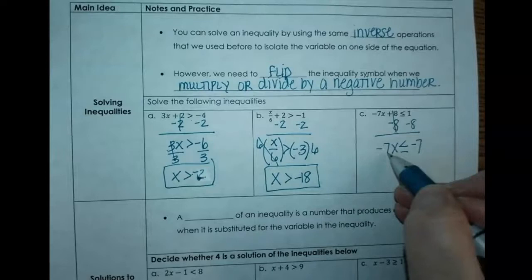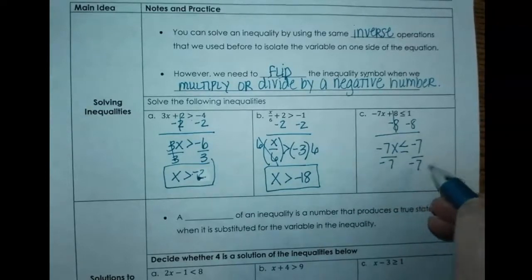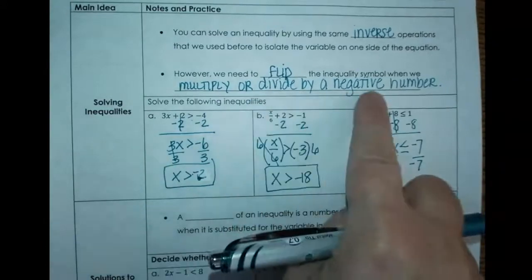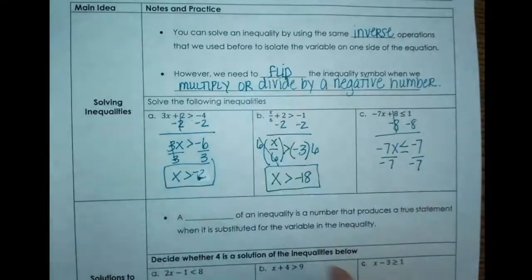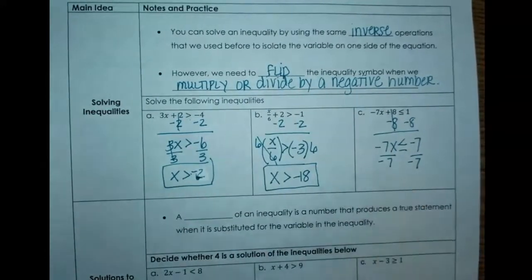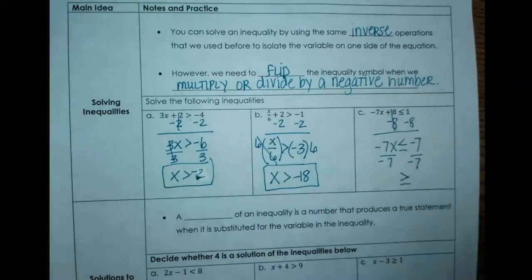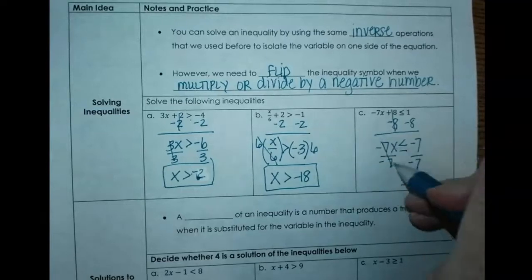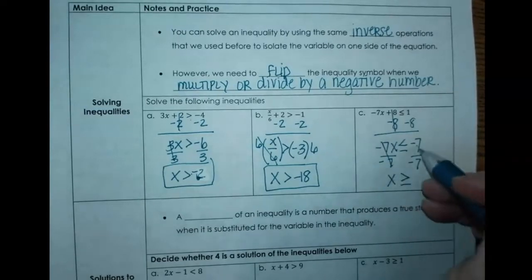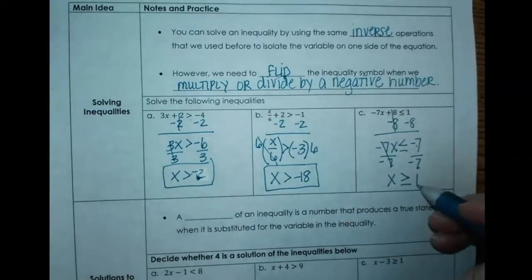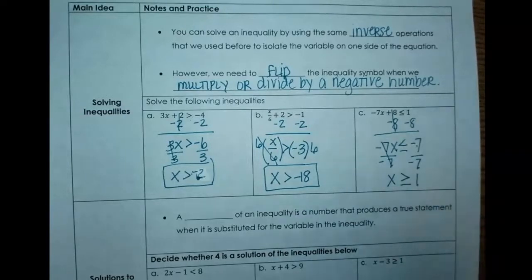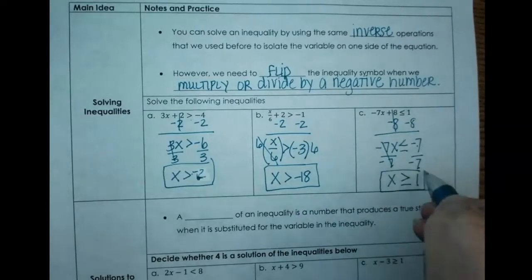Now to divide this off, I'm going to divide both sides by -7. So remember when I said if you divide by a negative number, you have to flip your sign around. So I'm dividing by a negative number, so instead of pointing to the left, it's going to change directions. And now I have x, and -7 divided by -7 is a +1. And that will be our answer.